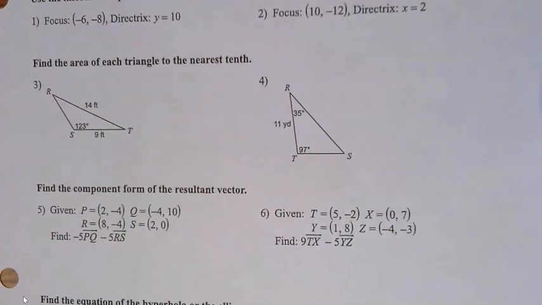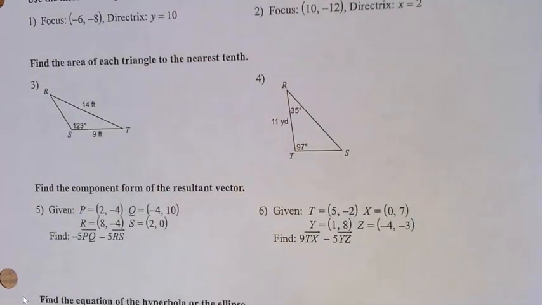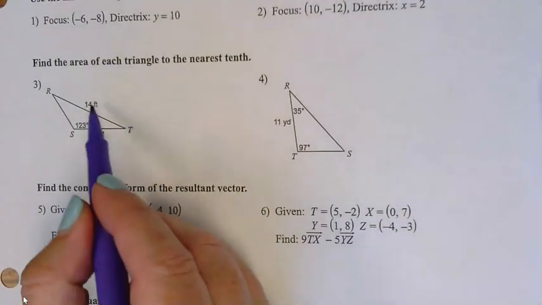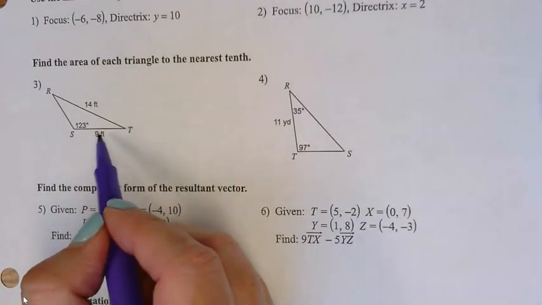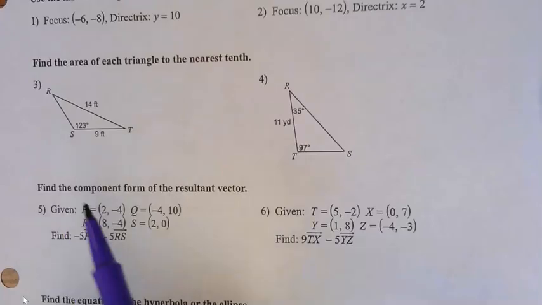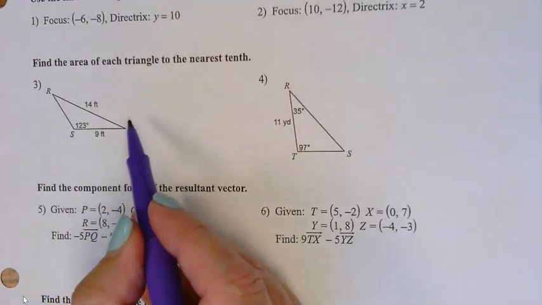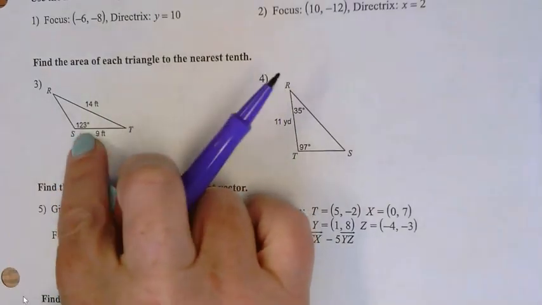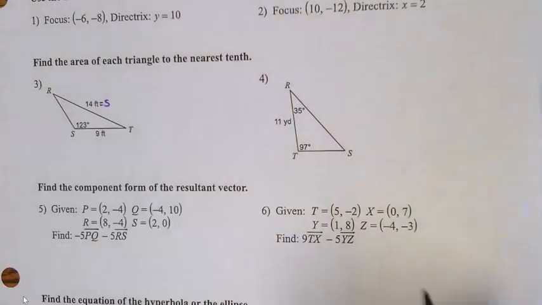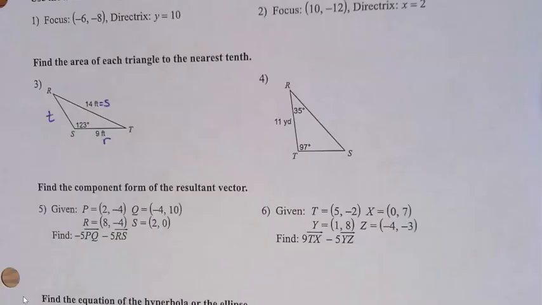Okay, so number 3, we got to find the area. There's 2 ways of finding area. Side, side, side. We only have 2 of those. Or side, angle, side. I'm missing that angle. Okay. Now, I'm going to be honest. I like the side, angle, side one better. So here we have all of a letter, because this is going to be little s. This is little r and little t.